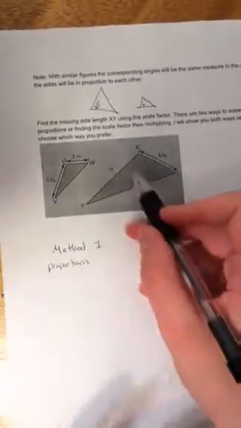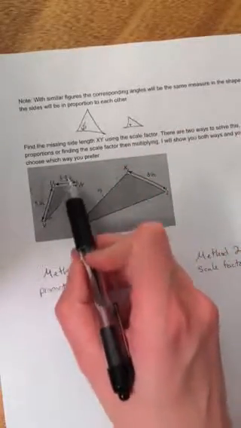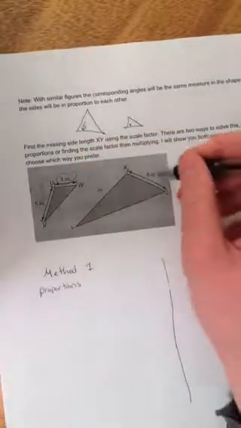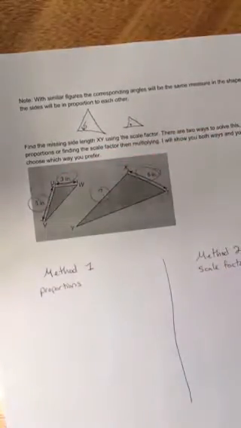So for those of you who aren't actually listening to this video, that's where it's going to throw you off a little bit, okay? So the proportions way is harder in my opinion, but this will work every time for you, okay? Sorry, I know this picture's kind of dark. So what I'm looking at is, I know that 3 is going to go with the 6 because it's the shorter side with the shorter side. And I know the 5 is going to go with the side that I don't know yet.